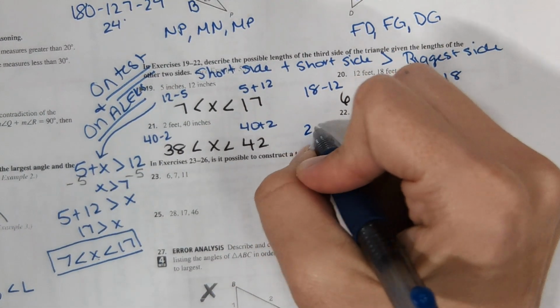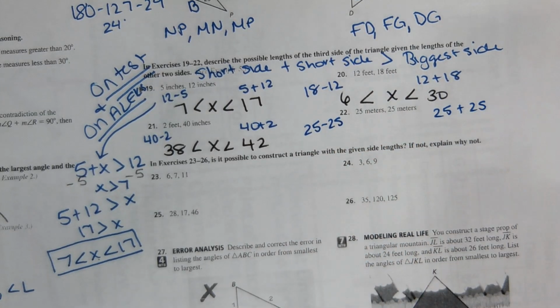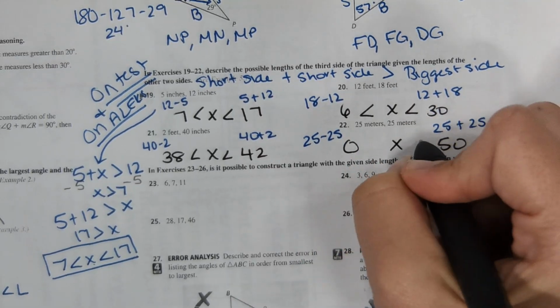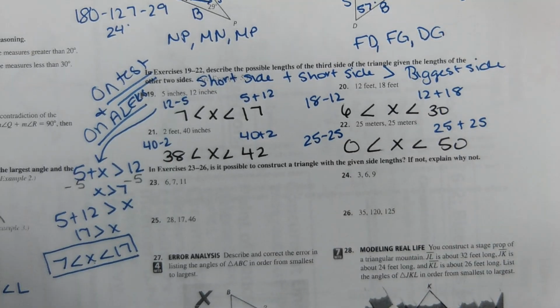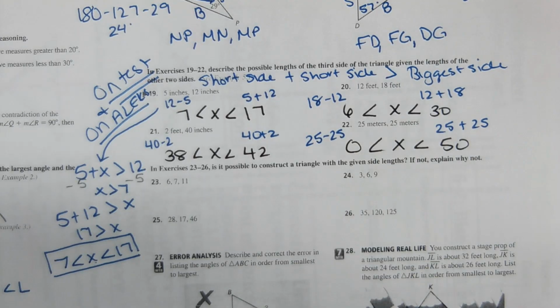And here, 25 minus 25, and 25 plus 25. So I get 0 and 50. So x has to be greater than 0 and less than 50. So it could be 0.1 or a very small number, just greater than 0.